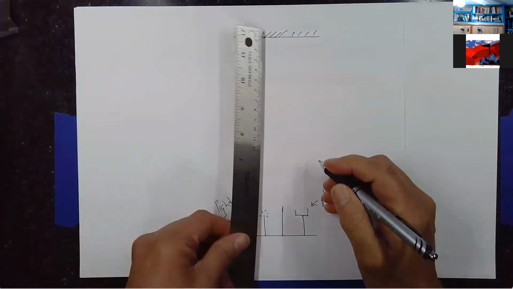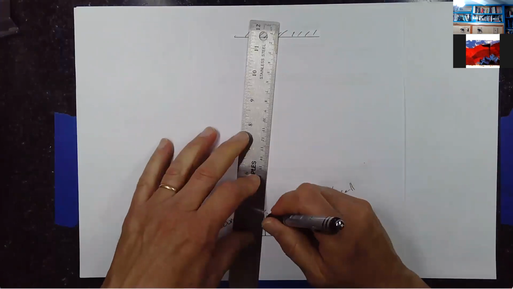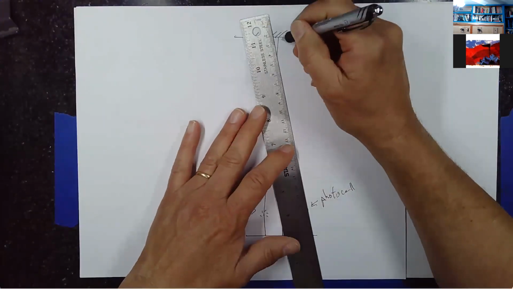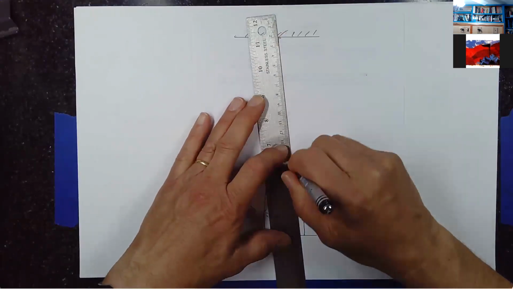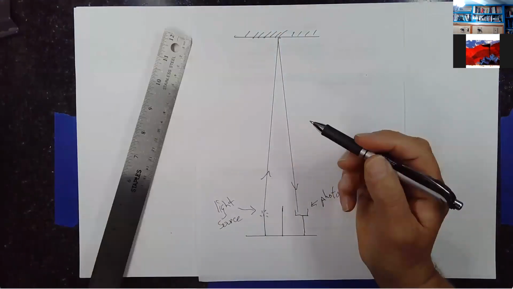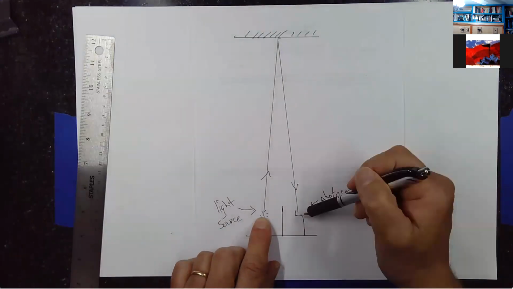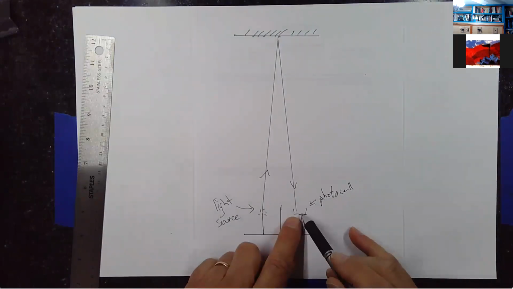So the light travels from the light source up to the mirror and back down to the photocell. That's the time interval this clock registers: the round trip light travel time between the light source and the photocell.